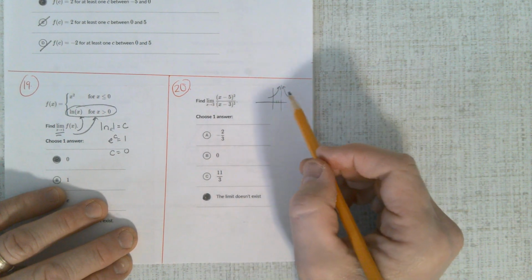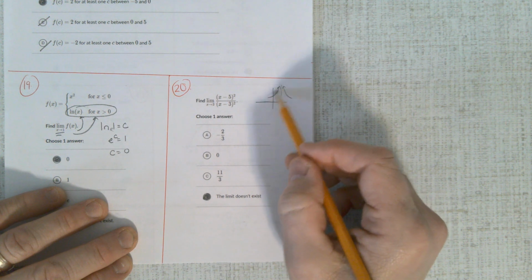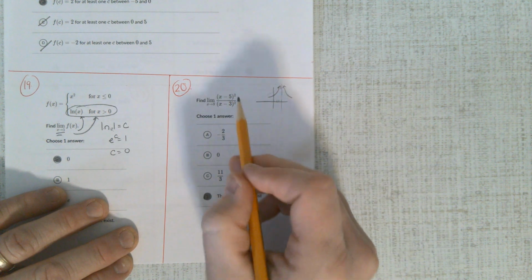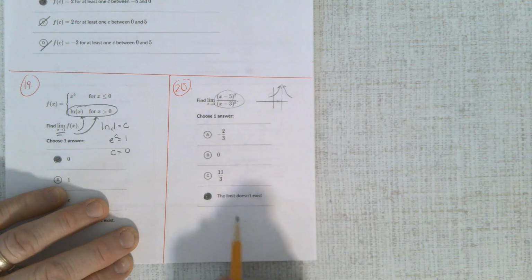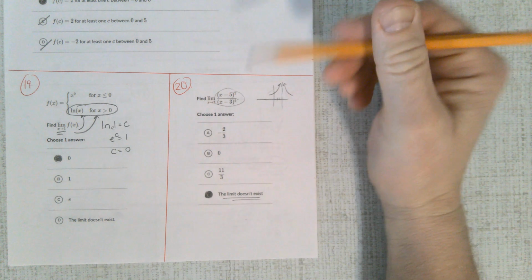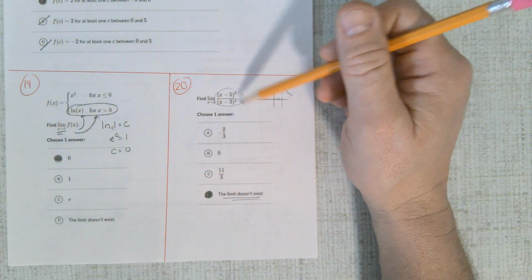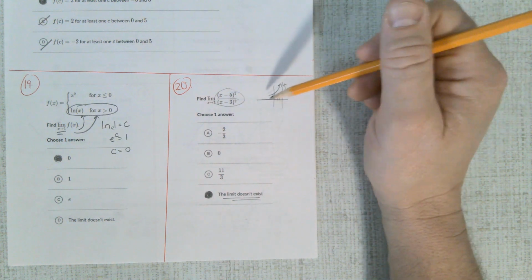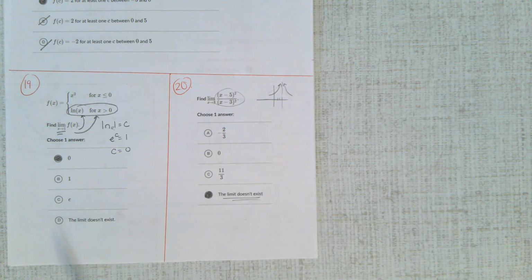Alright, and the last one, I can't factor this 3 out. So we know it's not a hole, we know it's an asymptote. So it's either going up to infinity or down to infinity. You can graph it and see they're going up, but the only choice we had was the limit does not exist. You could try some test values, put them in there, make yourself a chart. You could graph it. You'll see that there is no limit for those ones.